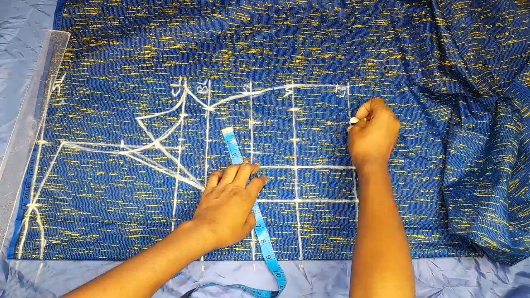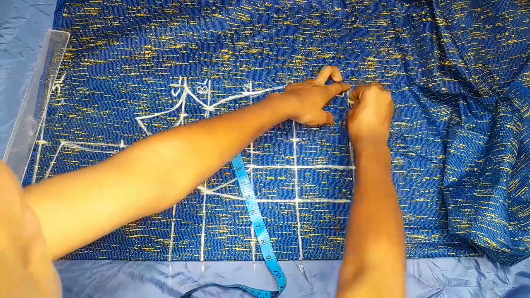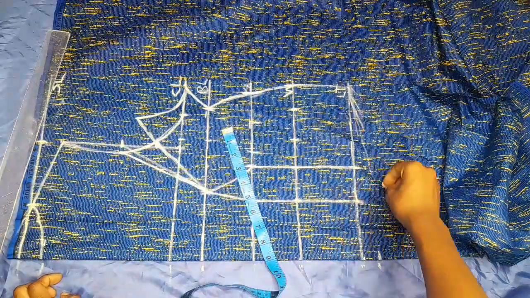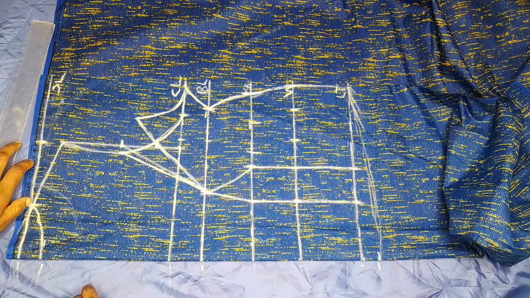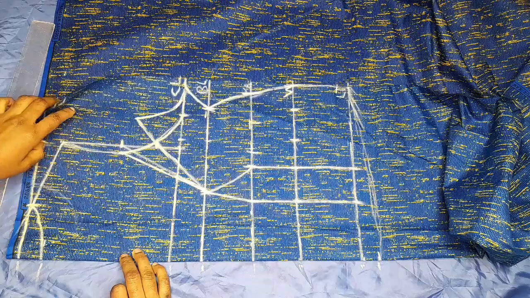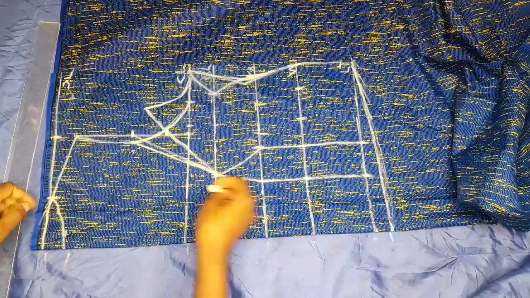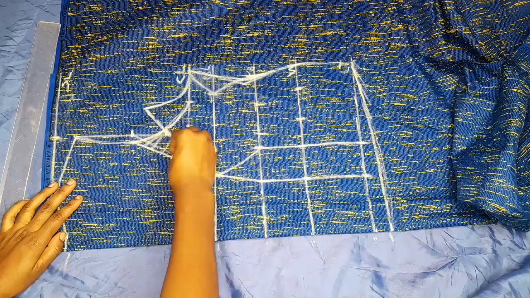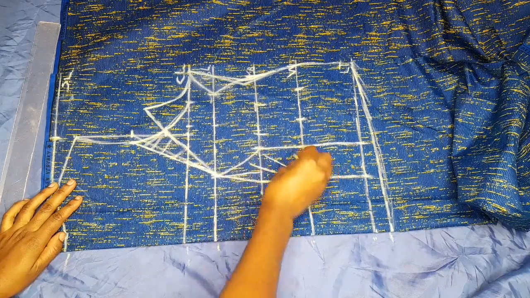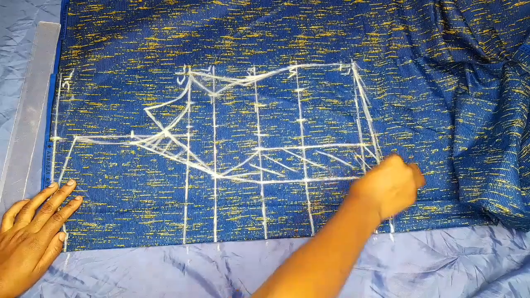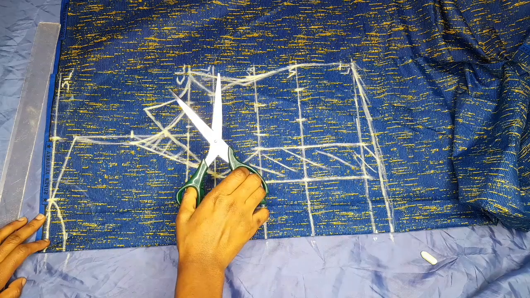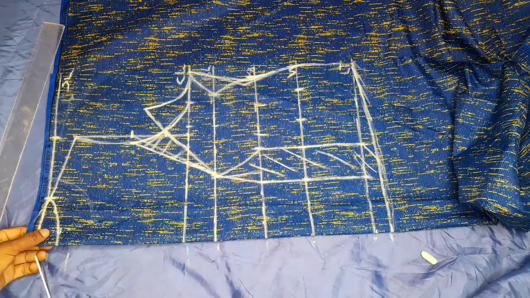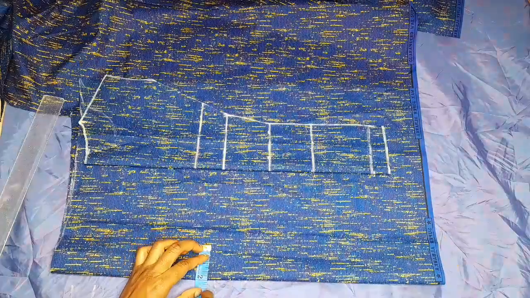And as for the shape of the top, I added 1 inch to give it a round shape, but having a round shape or not is your choice. If you don't want a round shape on your top, then don't put it. So this is going to be a part that I'm going to remove. So for the front, the one thing remaining is the neckline, because this is not the neckline I'm going to need. Let's just go for the back pattern.